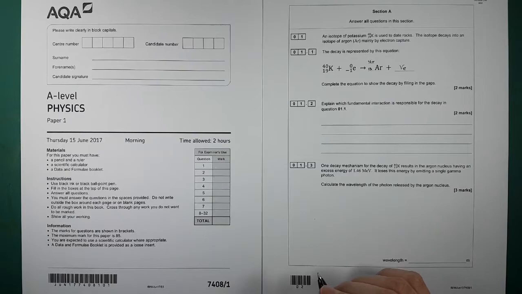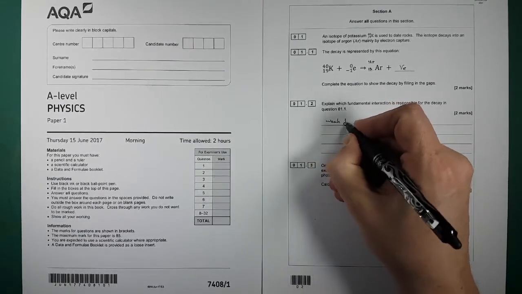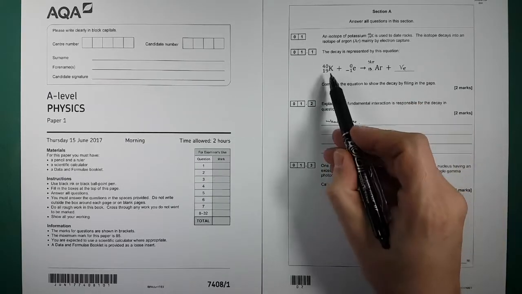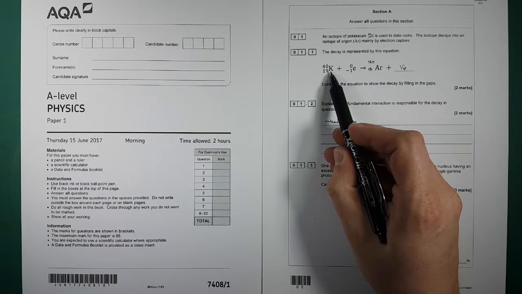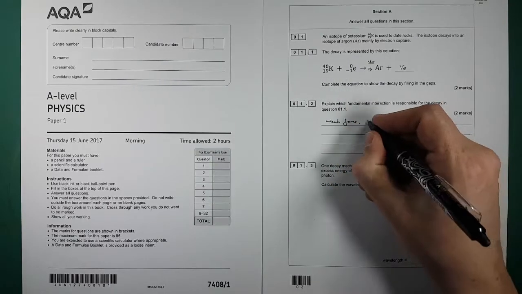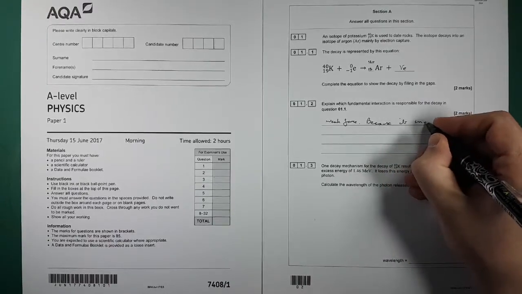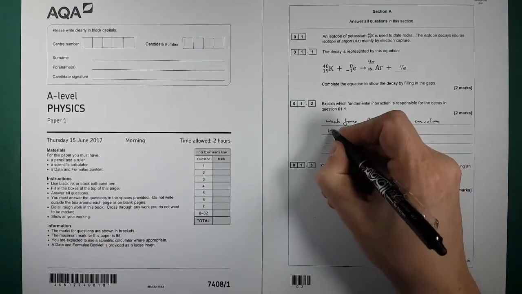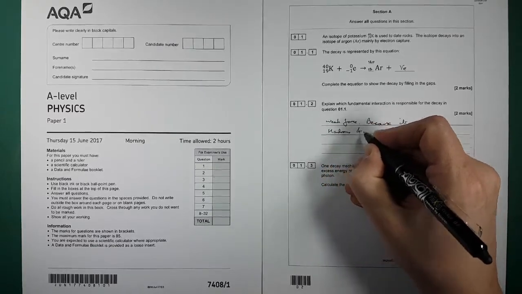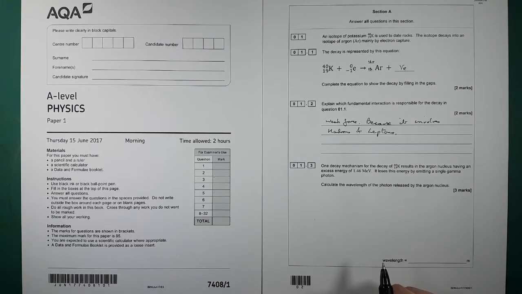Which fundamental force is responsible for this decay? So it's the weak force, and the reason it's the weak force is because it involves more than just hadrons. Strong force only acts between hadrons, so this has both hadrons and leptons, so therefore, because it involves hadrons and leptons. Okay. And that's the only force that does so.